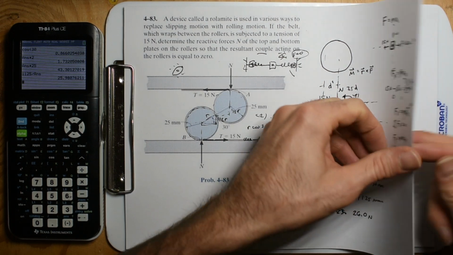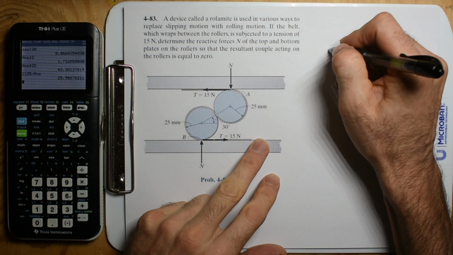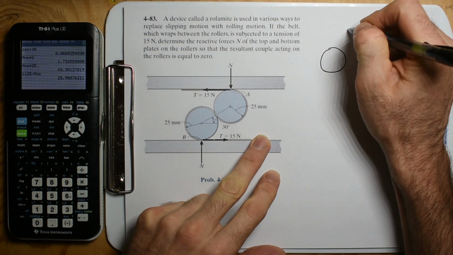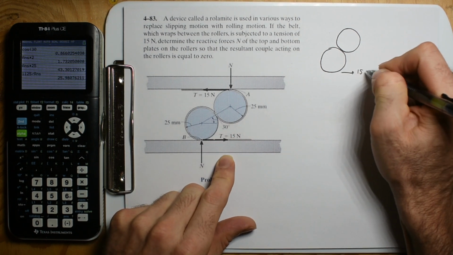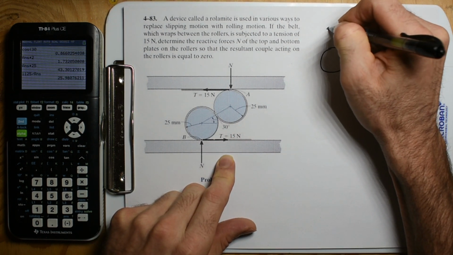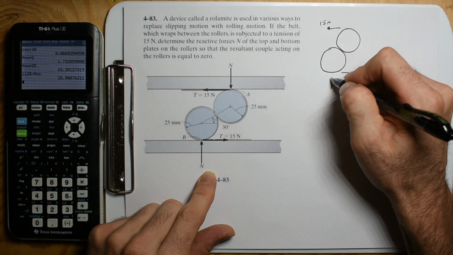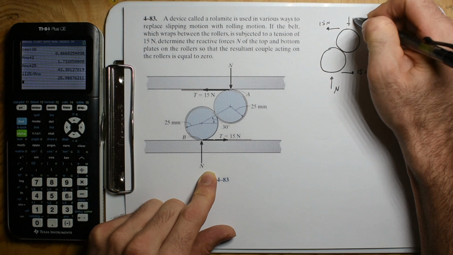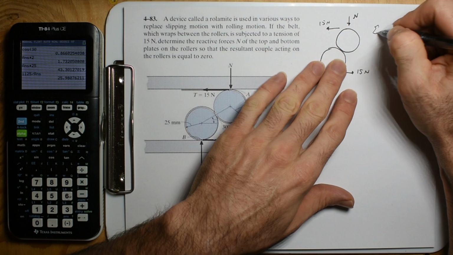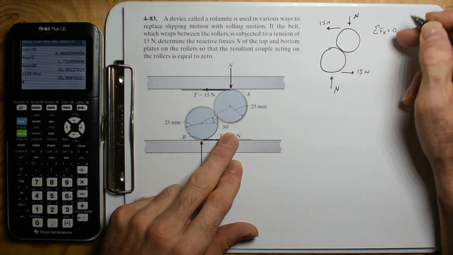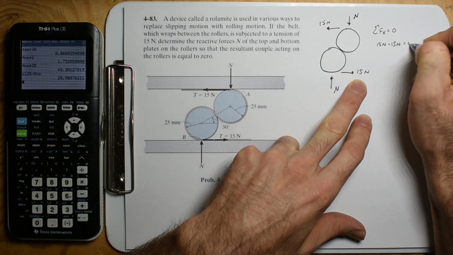All right, but let's do that one over again, just so we're using all those equations like they're supposed to be. So we've identified a 15 newton force here, a 15 newton force here, and a normal force here and a normal force here. Okay, so let's use our equations. We're going to sum the forces in the x direction are 0. So we have 15 newtons minus 15 newtons is equal to 0.